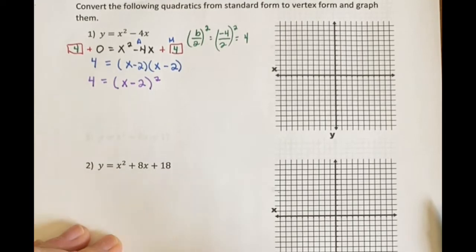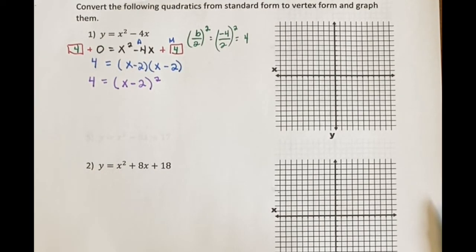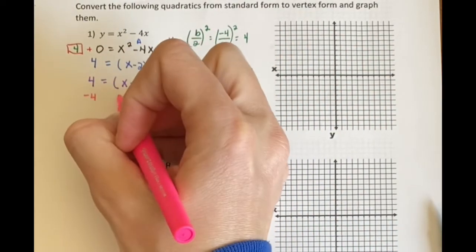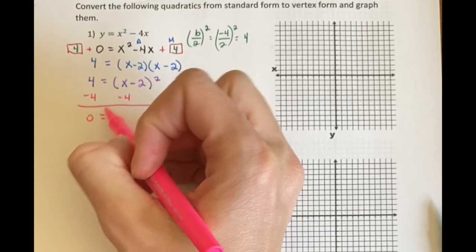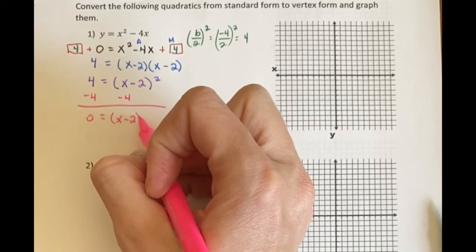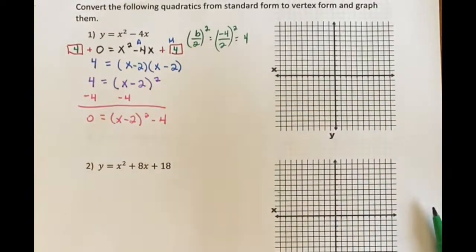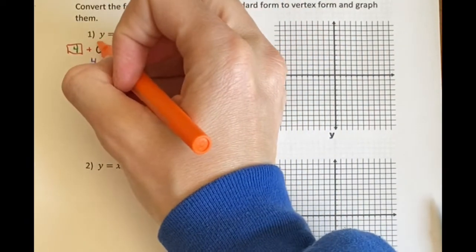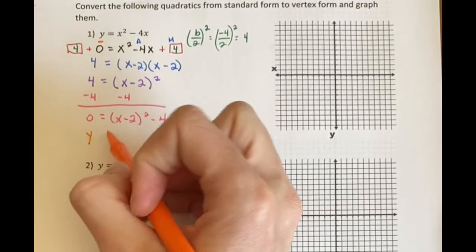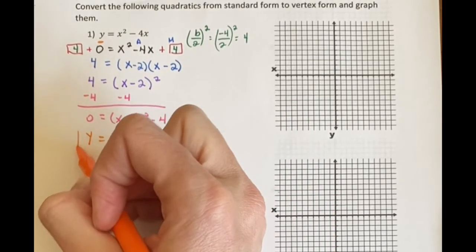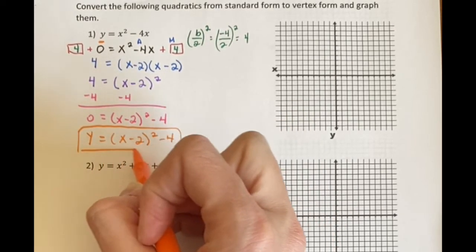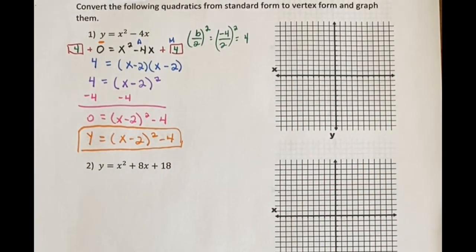squared. Now remember, instead of solving for x here, we want to set it equal to 0. So we're going to subtract 4 on both sides. So then I end up with 0 equals (x minus 2) squared minus 4. And then finally, I have my y, which is what we started with. So instead of 0, I'm going to replace that with y equals (x minus 2) squared minus 4. And there's my equation in vertex form.